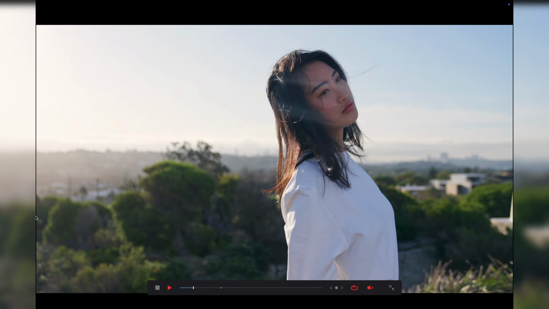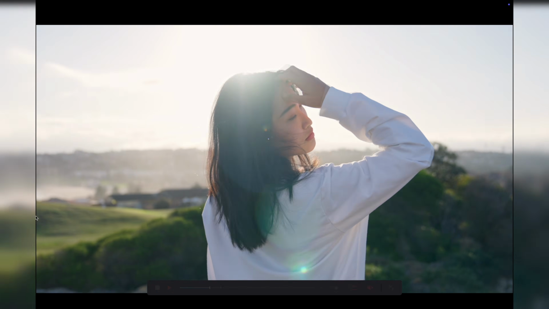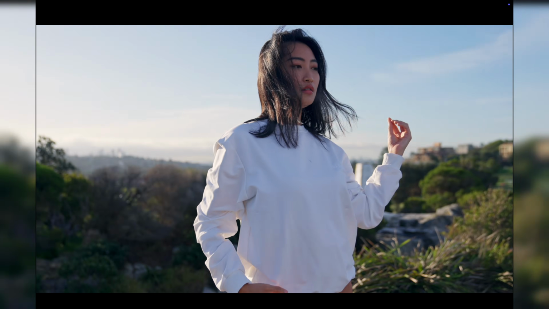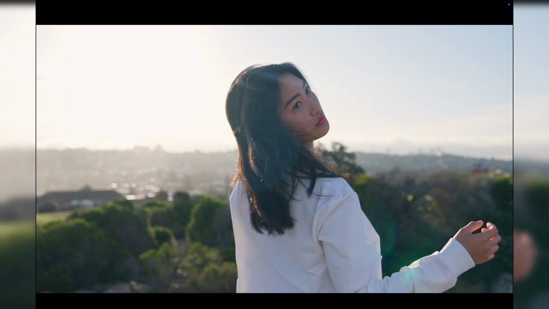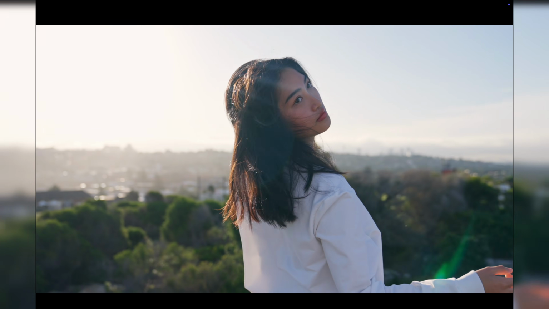So now we've got those keyframes smoothed out, and it goes from full speed to 50% in a much smoother way. It's more subtle, it looks more professional. It gives it a more aesthetic look. You should definitely be smoothing out your keyframes like that in the keyframes window.